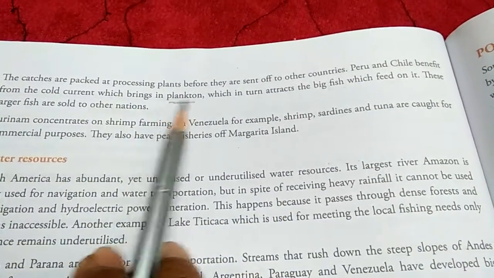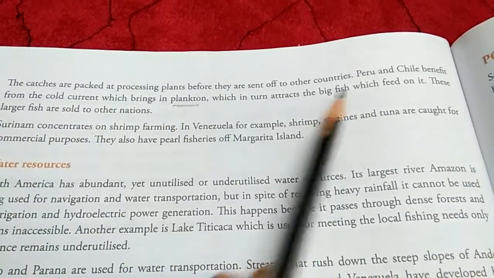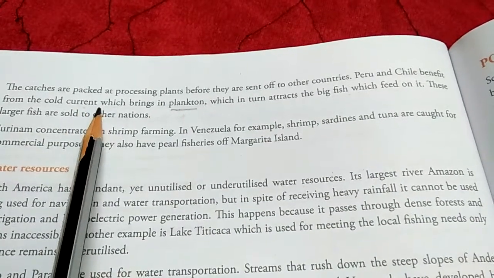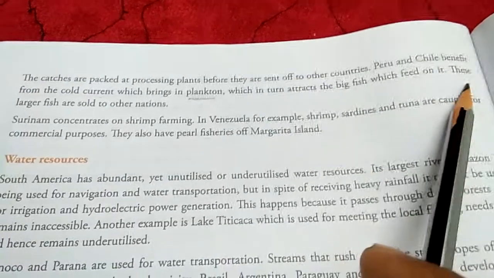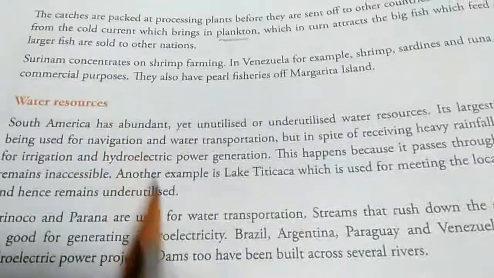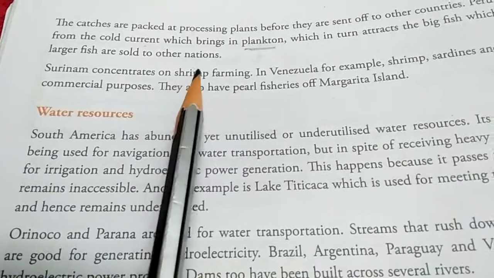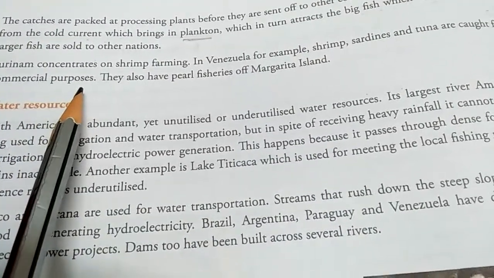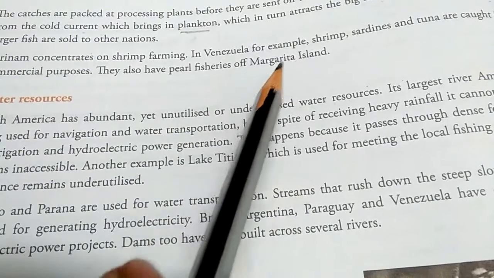Plankton are small insect-like animals which live in the water, and big fish come to eat plankton. So in the cold currents near Peru and Chile, these plankton are found, which in turn attracts the big fish which feed on it. These larger fish are sold to other countries. Then Suriname concentrates on shrimp farming. In Venezuela, for example, shrimp, sardines, and tuna are caught for commercial purposes, that is, they are sold or exported. Then they also have pearl fisheries of Margarita Island.